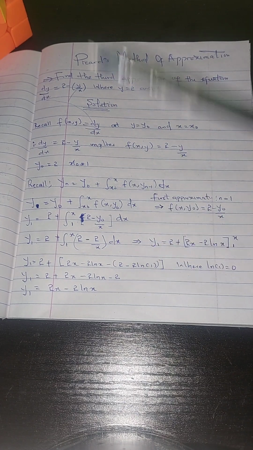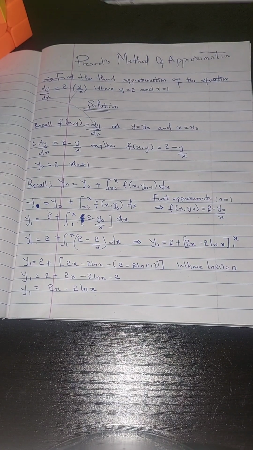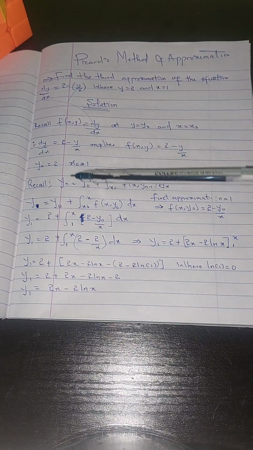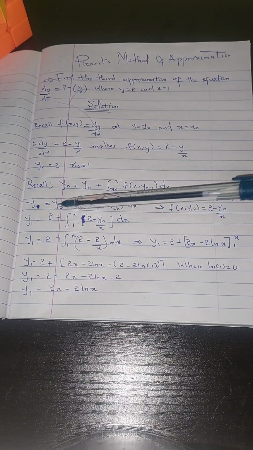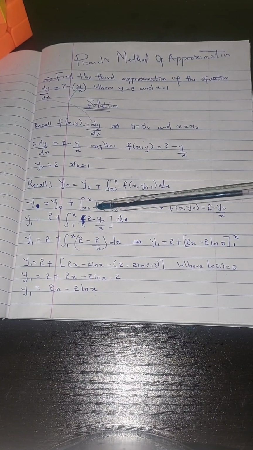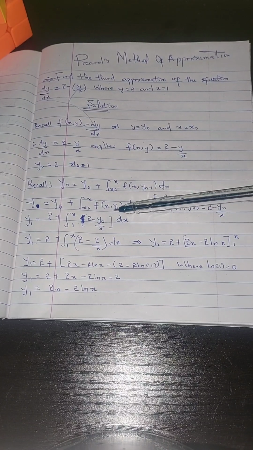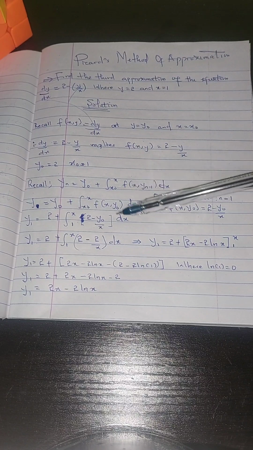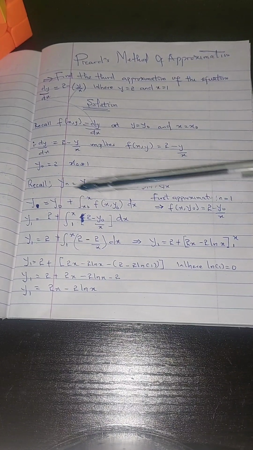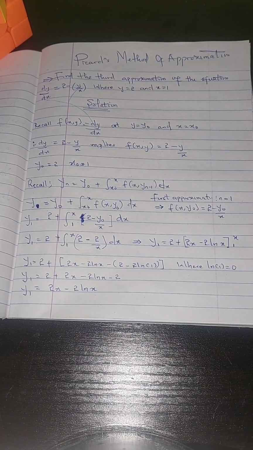Now the first thing is looking for the first approximation. We're going to the third, excuse me. So the first one means your n equals 1. Anywhere I see n, I put 1. So I have y1 equals y naught plus integral from x naught to x of f of x comma, what will I have here? y naught, because n is 1, minus 1 is 0. So therefore my y1 equals y naught plus integral from x naught to x of f of x comma y naught dx.